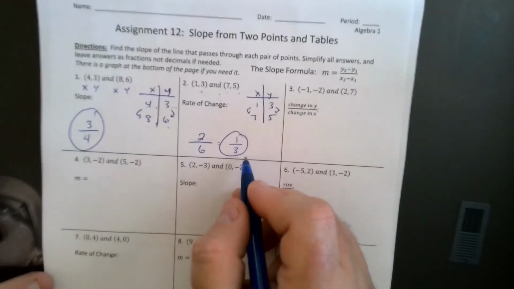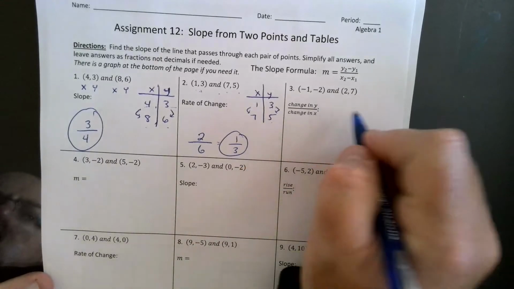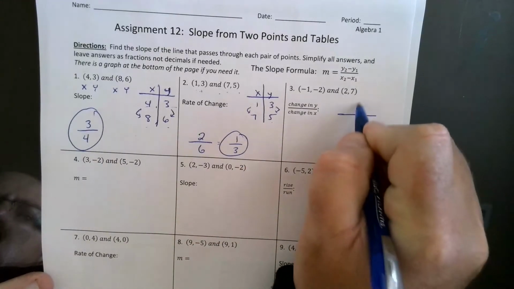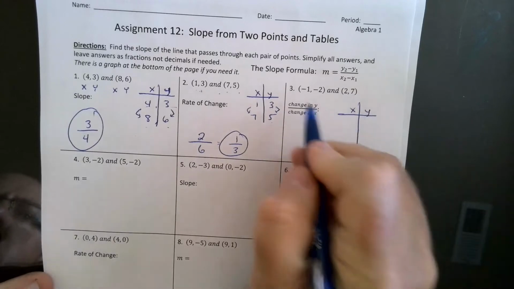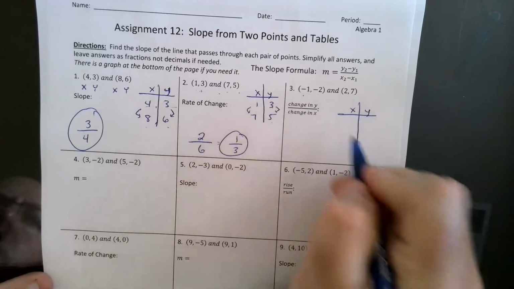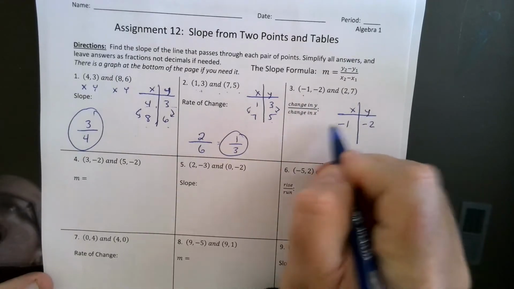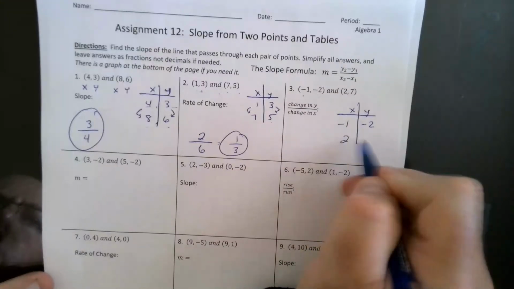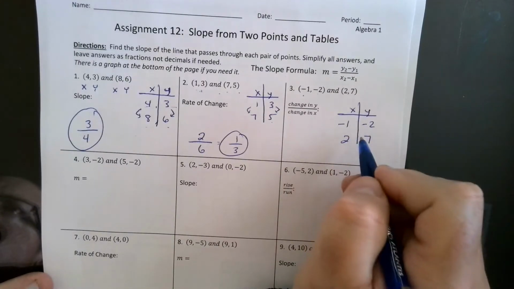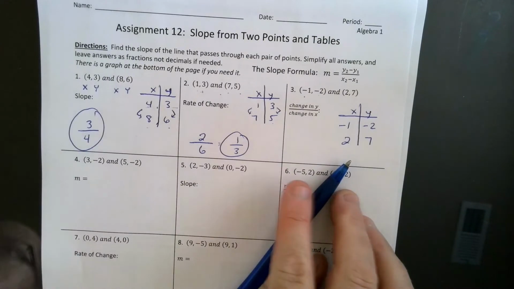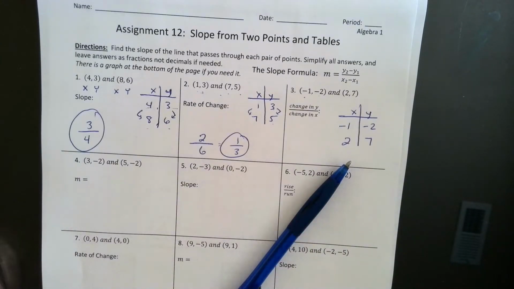Alright, I want you guys to do one. I'll set it up for you. So here's the x, y. So we have -1, -2, and then we have 2, 7, right? Okay, now find the slope. Change in y over change in x.